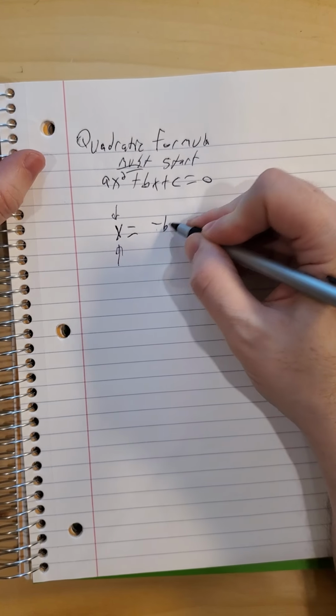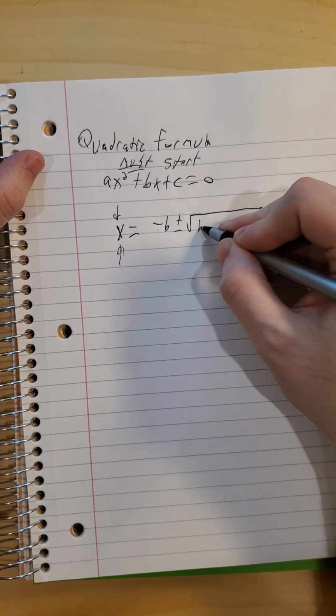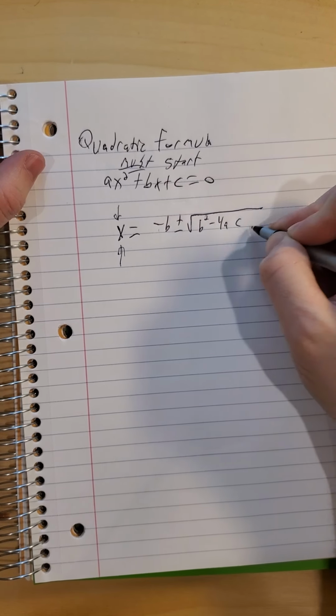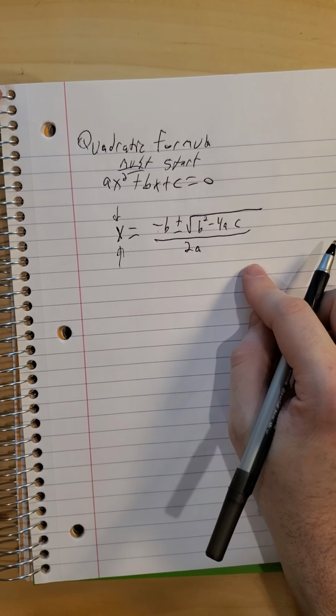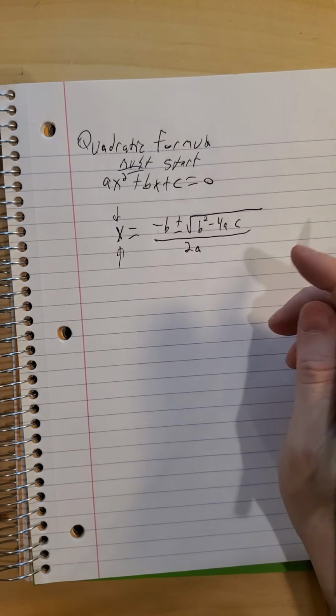X equals opposite of b plus or minus square root of b squared minus 4 times a times c, all divided by 2 times a. And it's just a substitution from there. Simplify where you can.